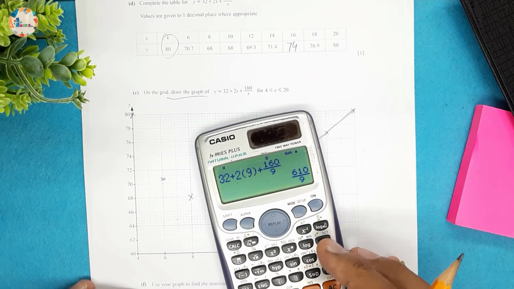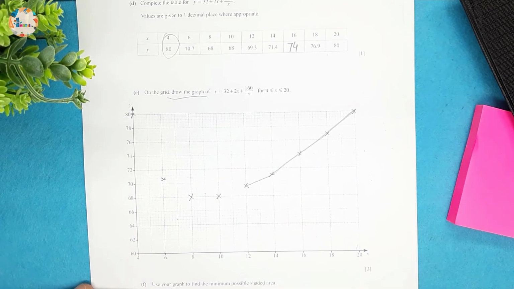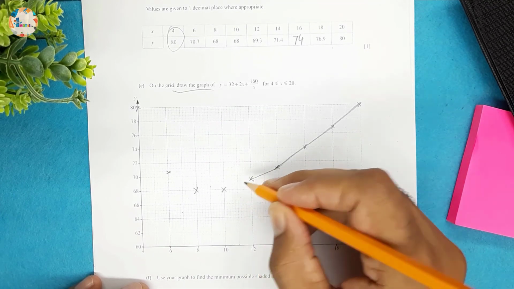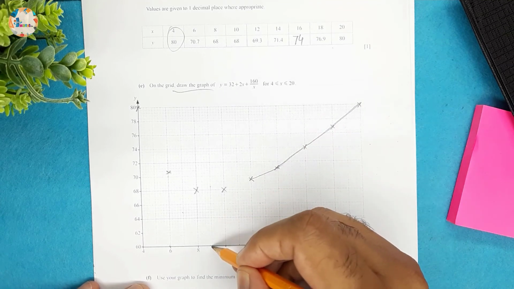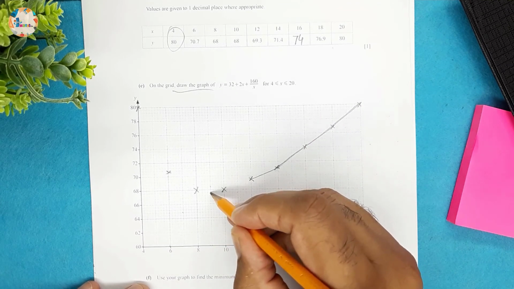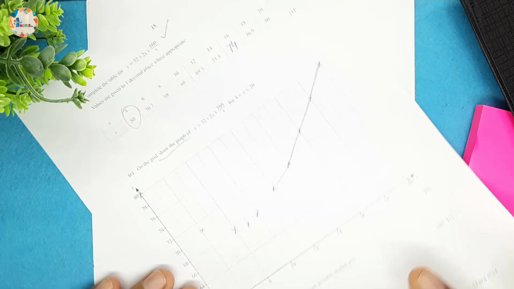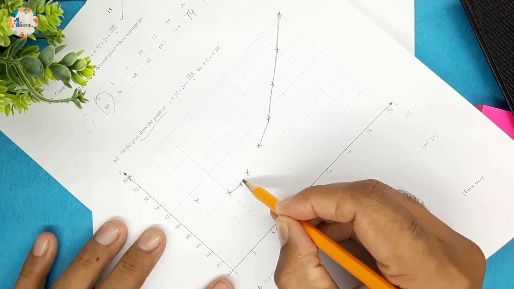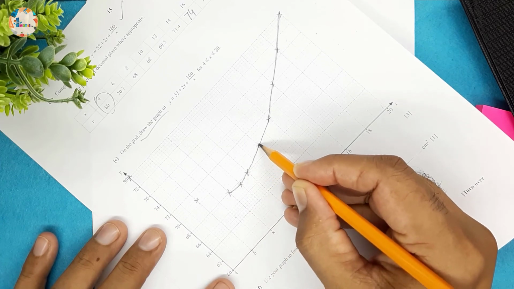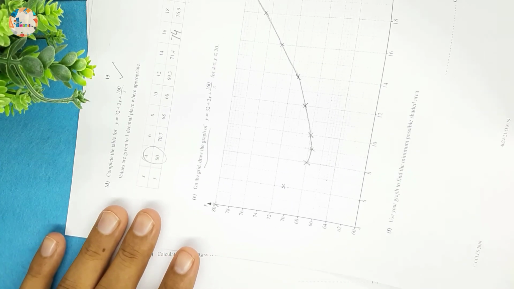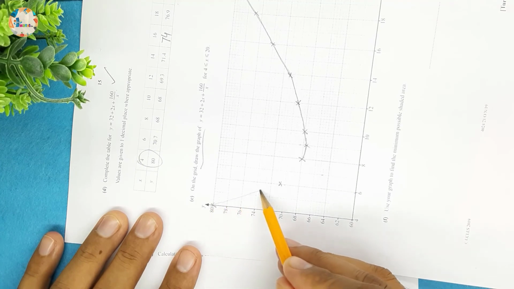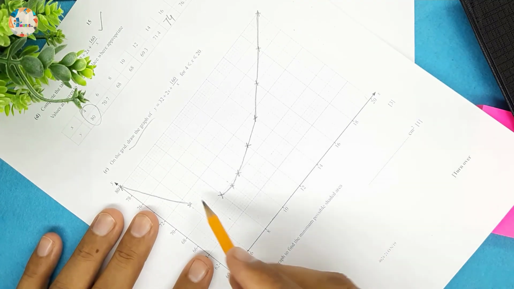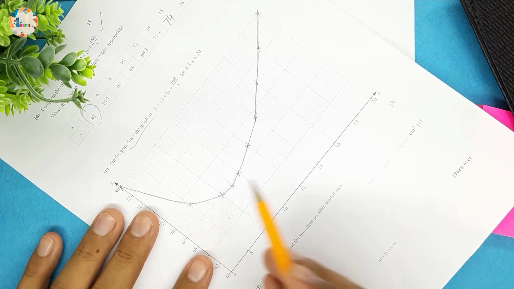x equal to 9 will give 67.77, so it's closer to this one basically. Yes, 9 gives 67.77, so we can take this point. So this will be curving like this and moving to this one, and from here also we can smoothly draw a curve like this, and this will be possible through this point.